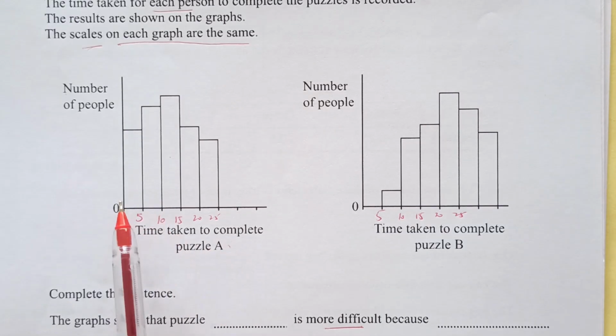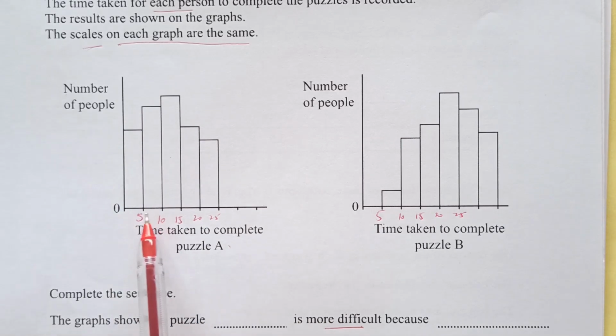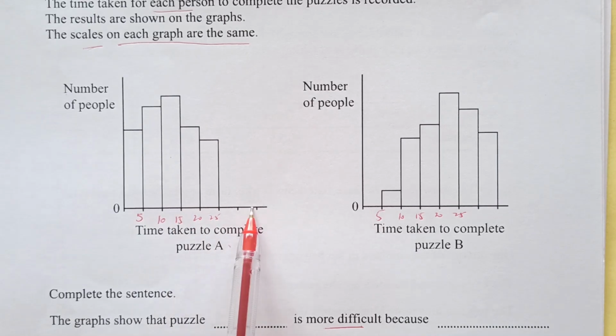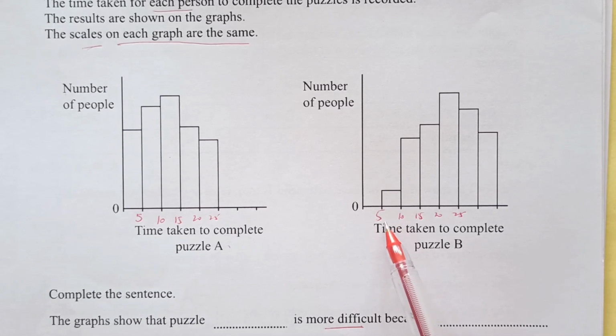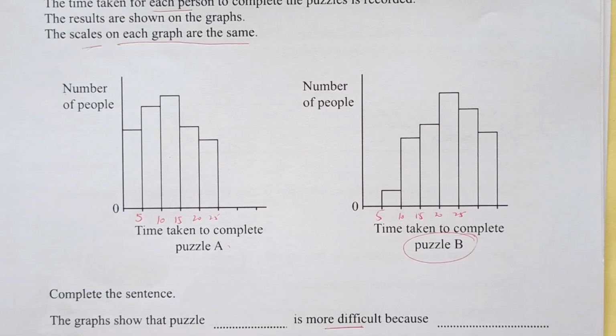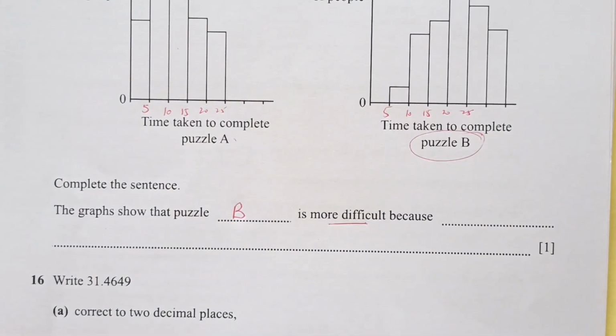You can see puzzle A was solved by people in the first 5 seconds, then in 10 seconds, and then there are fewer numbers. But here, in the first 5 seconds, no one could solve the puzzle. The time taken is like 5 to 10 seconds. So that means this puzzle was difficult. We can say the graph shows that puzzle B is more difficult. Why?